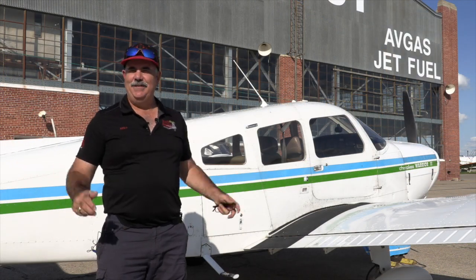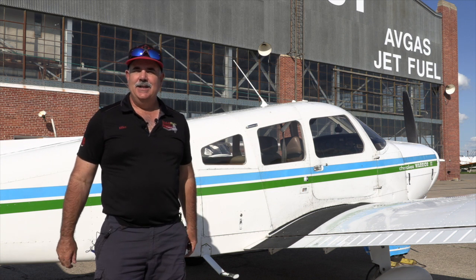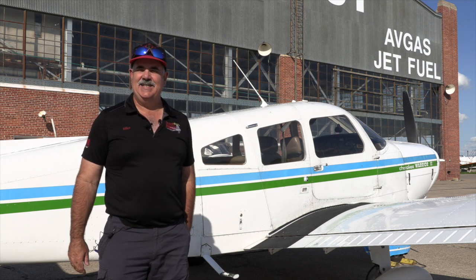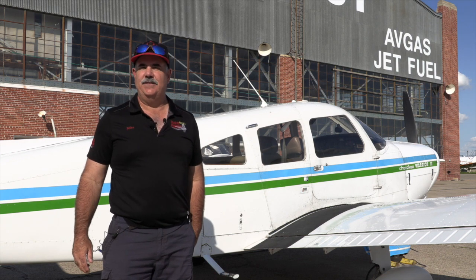Okay, so here we are at the aircraft. We're going to take a little look around. We're going to look at some of the things that make these things tick. So we're going to first take a look at the control surfaces of the aircraft.